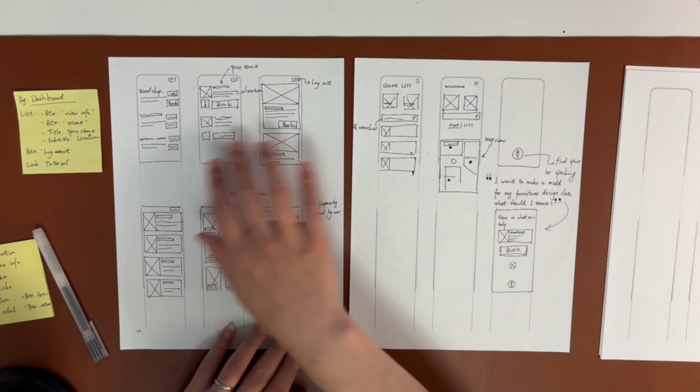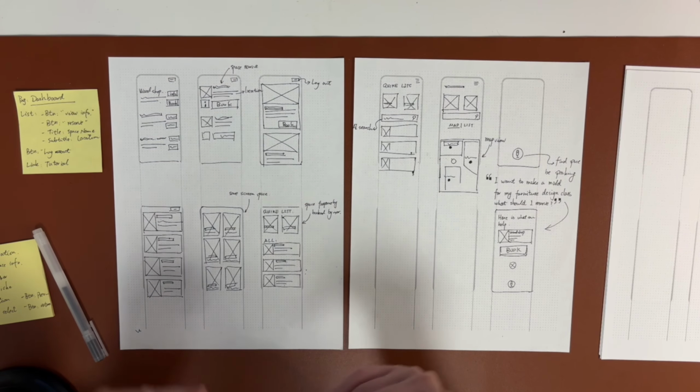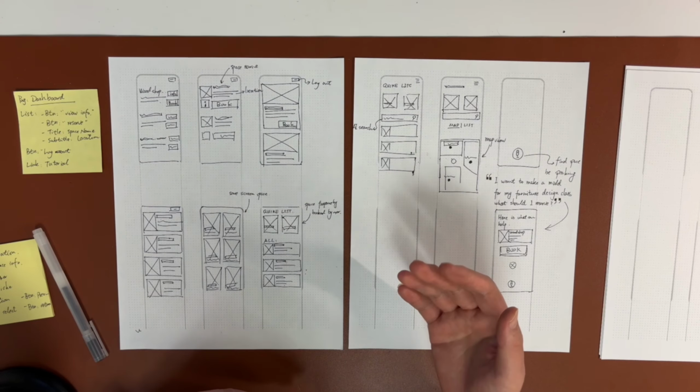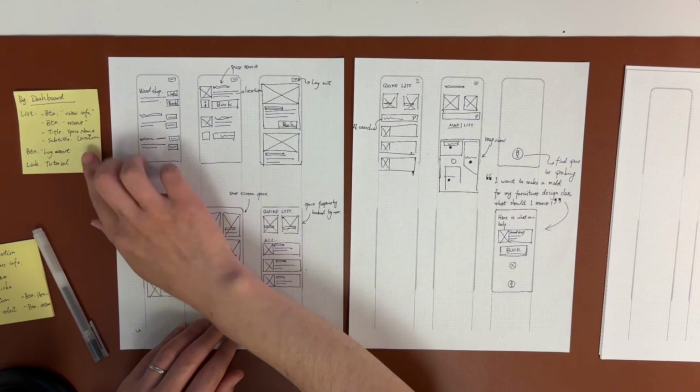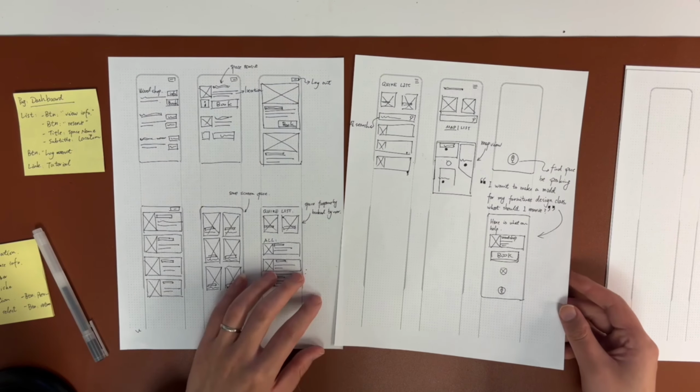You can see I explored all different styles or layouts and explored more features that are beyond everything listed here. So let's get started.